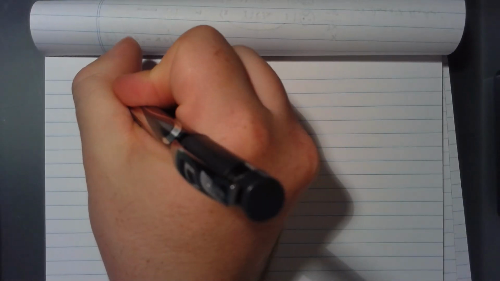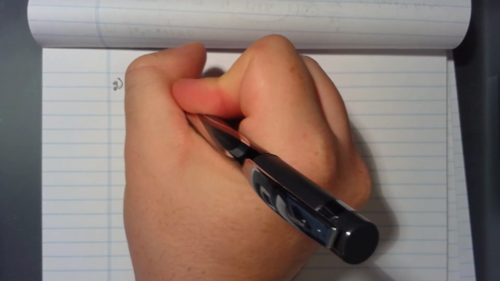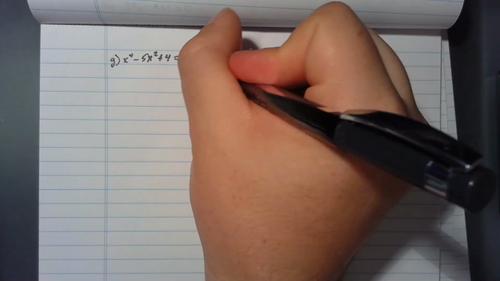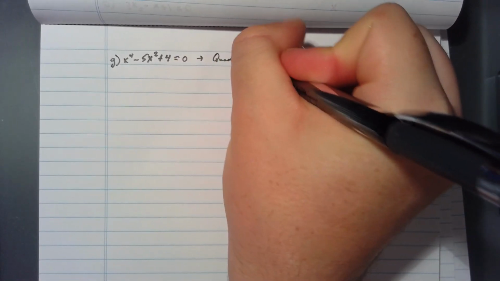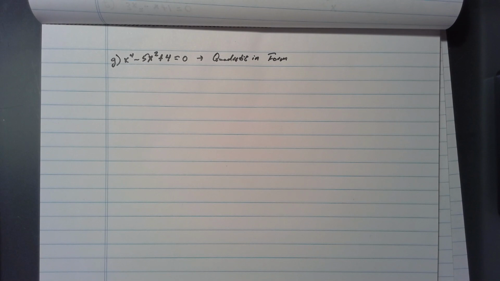Letter G. x to the 4th minus 5x squared plus 4 equals 0. Now, this equation, well, the highest power is to the 4th power, so that means it's a 4th degree polynomial. Now, there is no method for a 4th degree polynomial. However, this is one of those equations that are quadratic in form. It may not be quadratic in x, but it might be quadratic in something else.